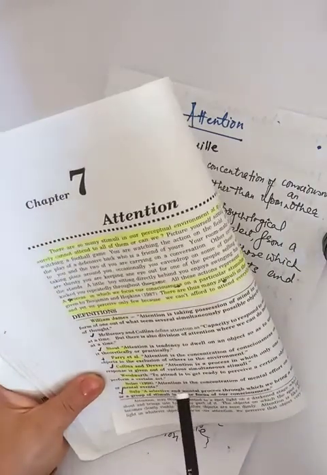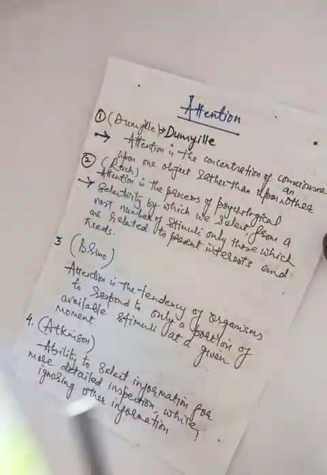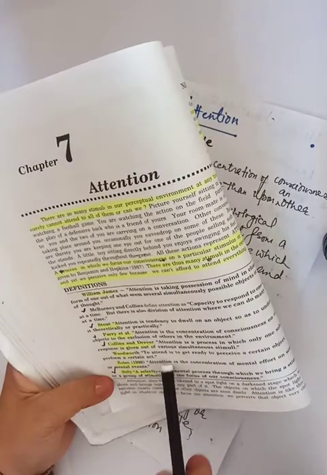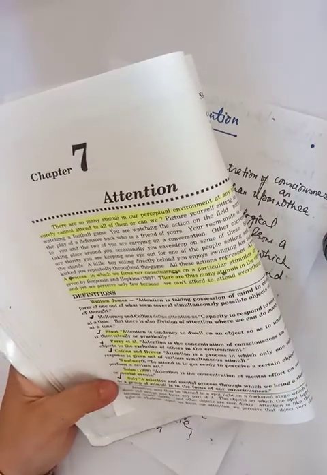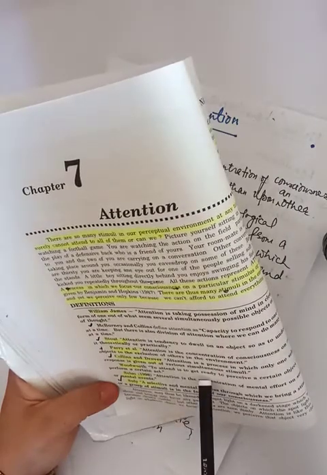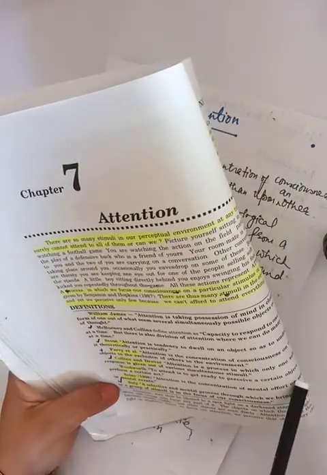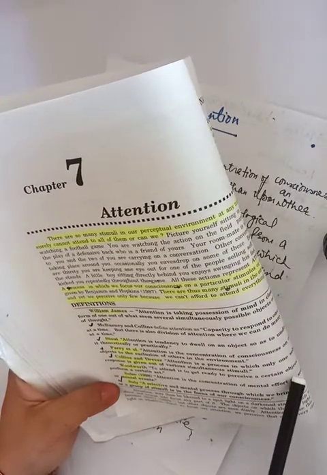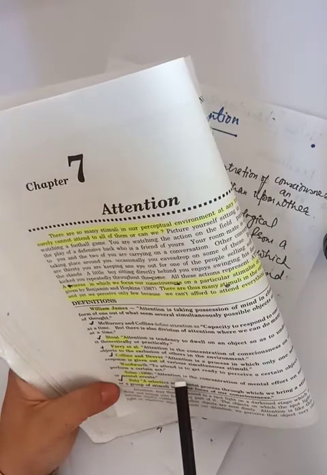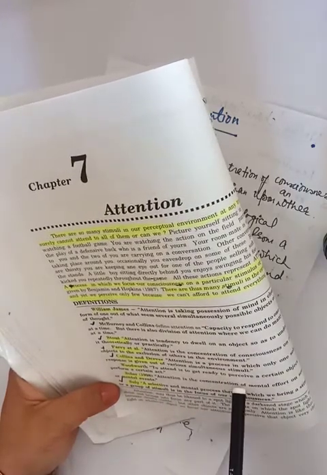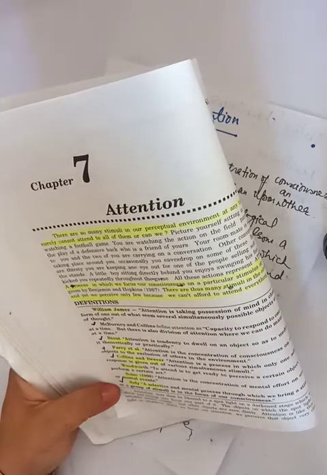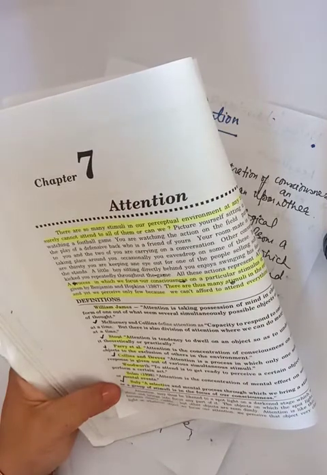According to Woodworth, to attend is to get ready to perceive a certain object or perform a certain act. When we say attention please or I need your attention, what do we do? We are getting ready to perceive a certain object. We are preparing ourselves to understand about a certain object or to perform a certain act. When we prepare ourselves to do some work or to understand something, some object, some event, then that is called attention.